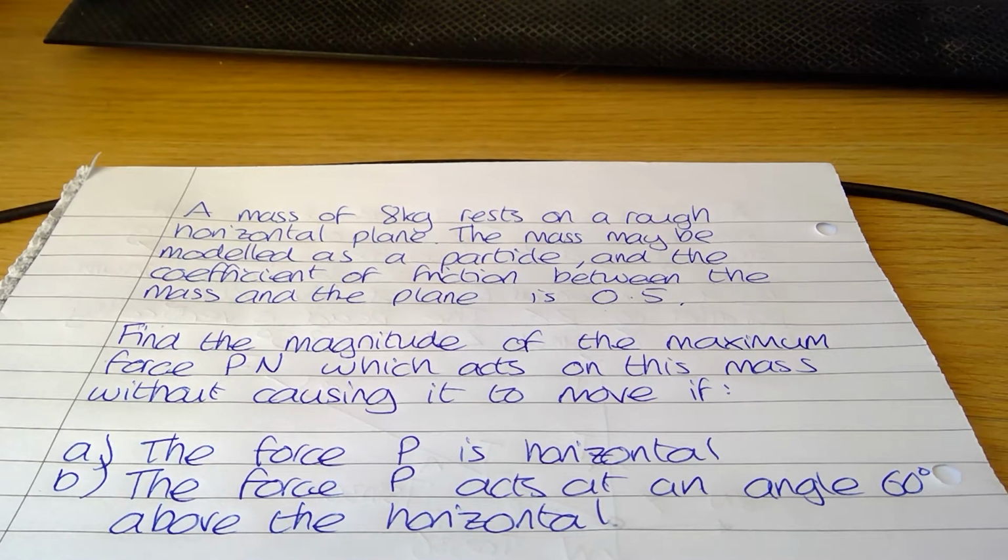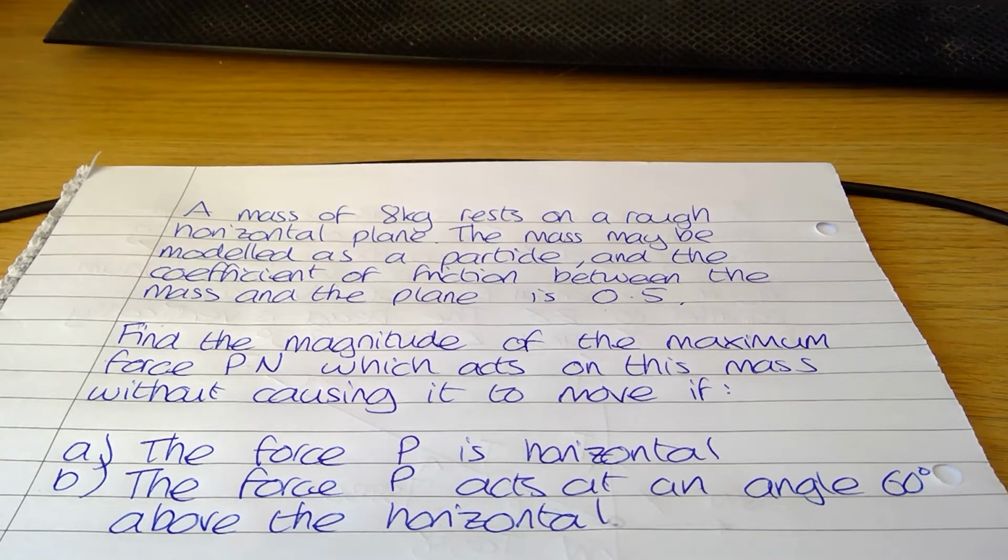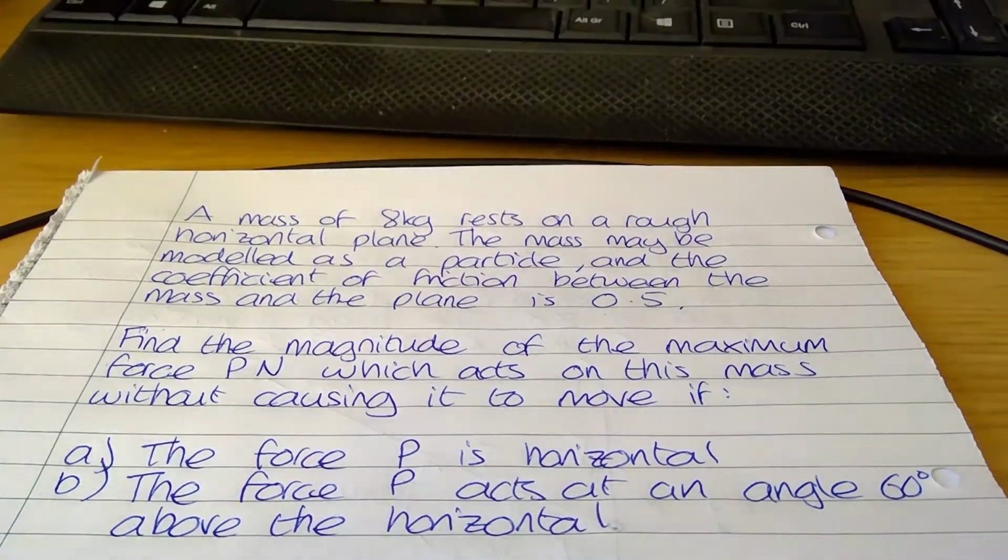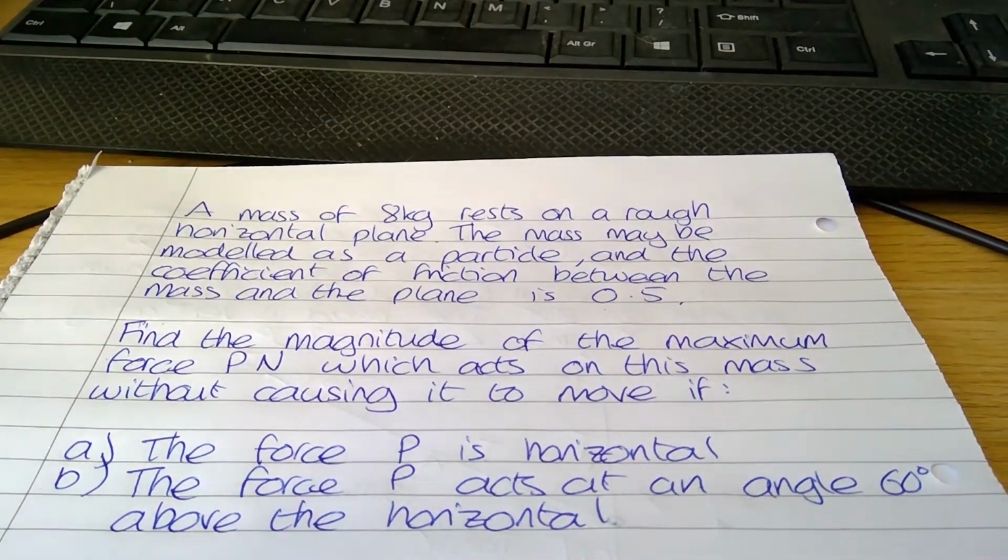Okay, so we've got an example to do with friction and statics. A mass of 8 kilograms rests on a rough horizontal plane. The mass may be modelled as a particle, and the coefficient of friction between the mass and the plane is 0.5. Find the magnitude of the maximum force P, which acts on this mass without causing it to move, if A, the force P is horizontal, and B, a separate question, the force P acts at an angle of 60 degrees above the horizontal.